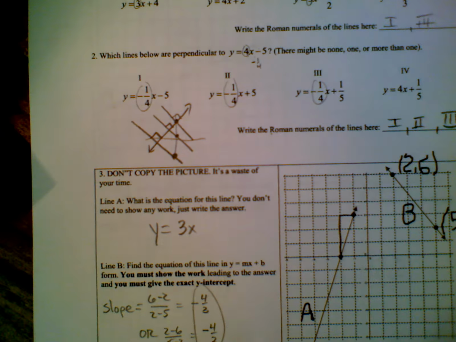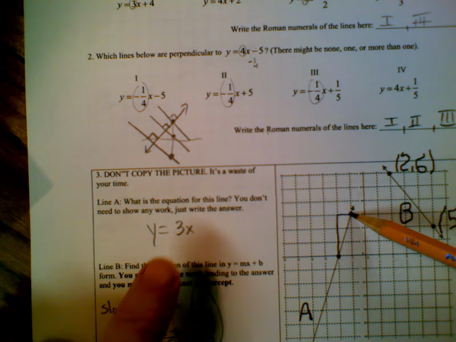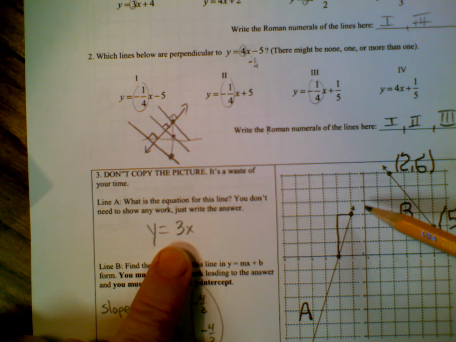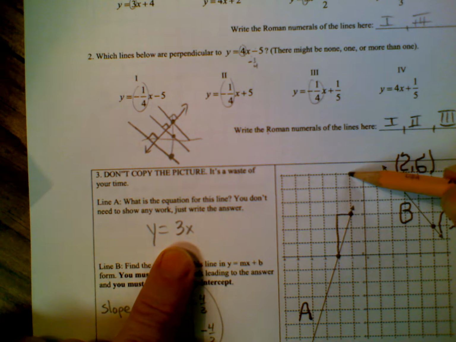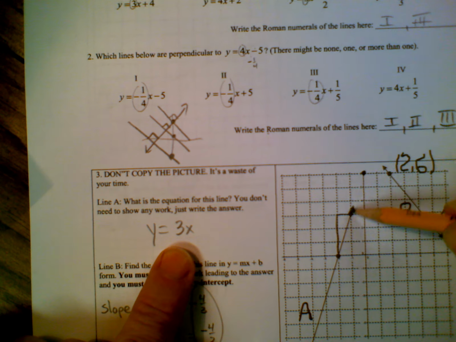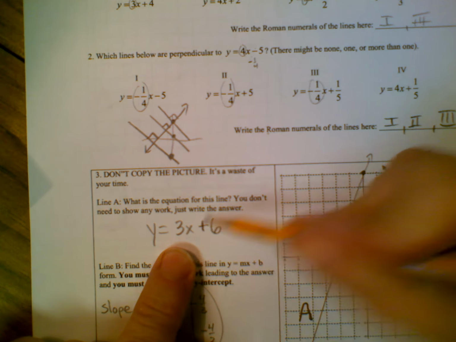Number 3, clearly the slope of this line is up 3 over 1. So here's part of the answer, but the y-intercept isn't being shown, and you've got to find it. Well, that's not hard. Go up another 3 and over another 1, and there's your y-intercept, plus 6.